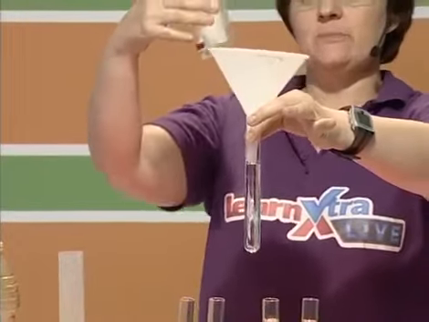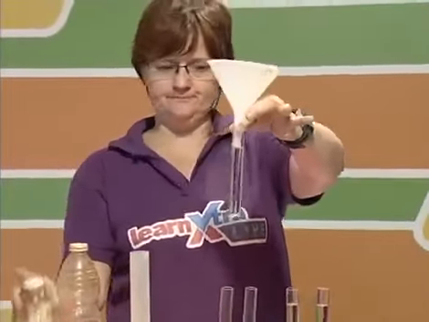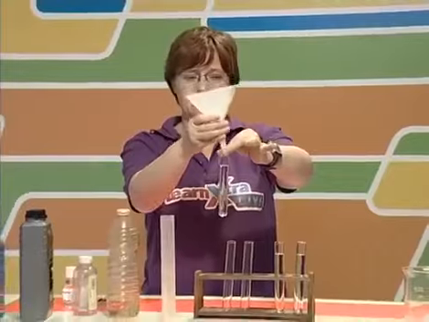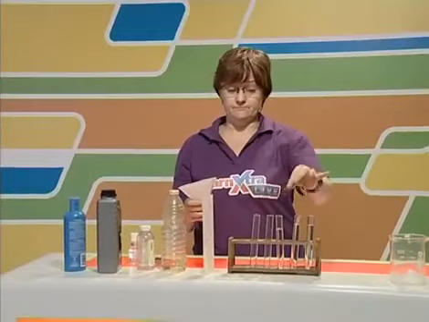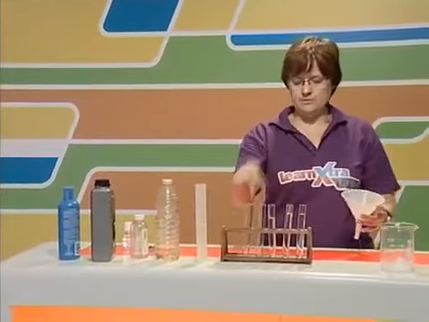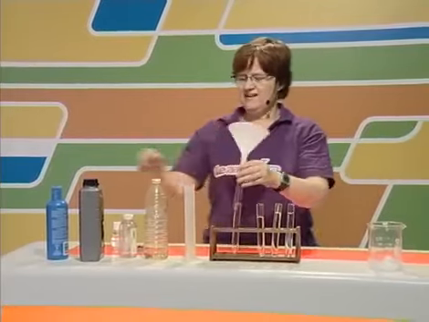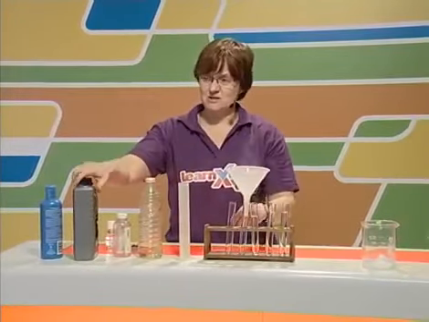Though it is the basis of glycerol, which is the basis of explosives, no, it's not going to explode. Okay. Aww. I know. That's exactly what my kids do in class as well.